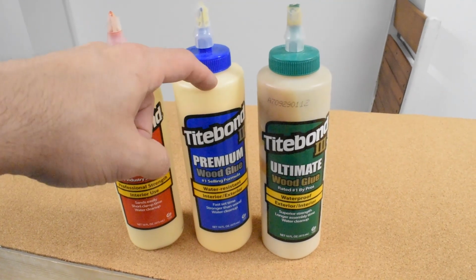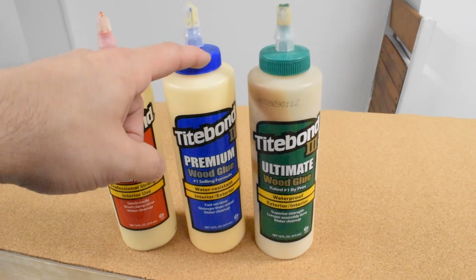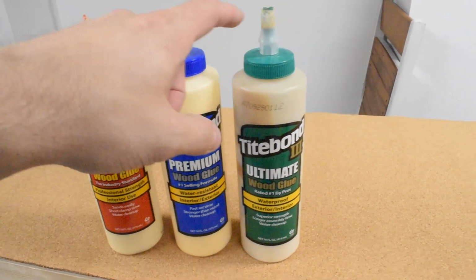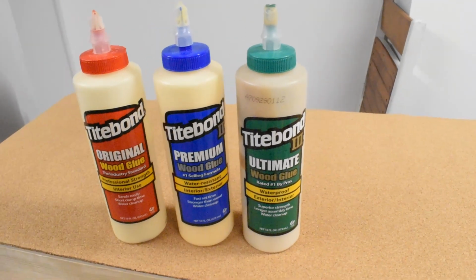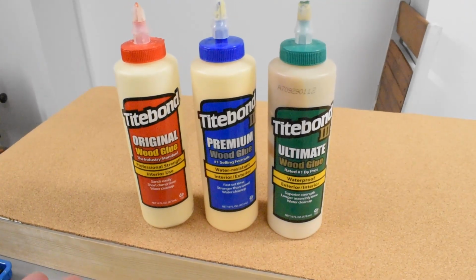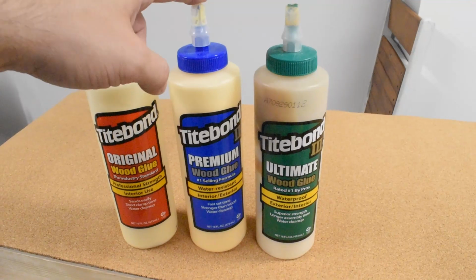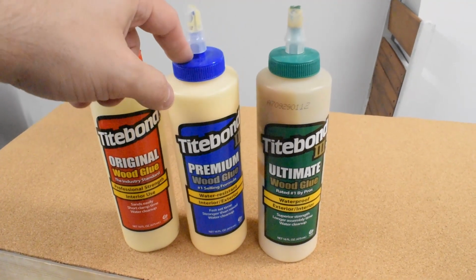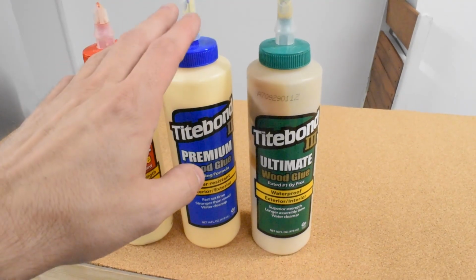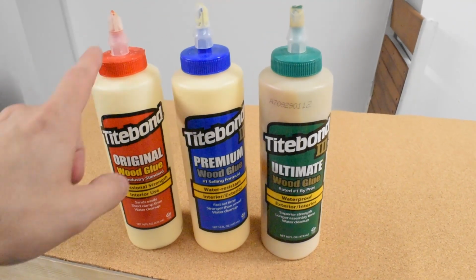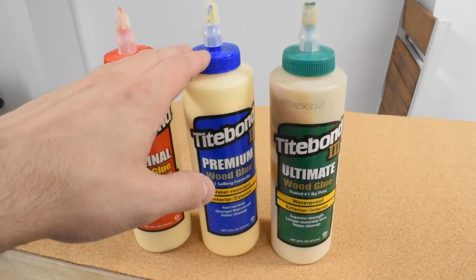And then Titebond 2 takes a little bit longer to set up, but it has water-resistant properties after it's done. And then Titebond 3 takes the longest to set, but it's waterproof after it's done. So depending on the application, I reach for whichever one I'm going to use. For this project, for the cork, I'm going to use Titebond 2, not because of the water resistance, but because it's going to set up pretty quick, but it's going to take longer than this one. So I'll have more time to move the cork around if I need to.